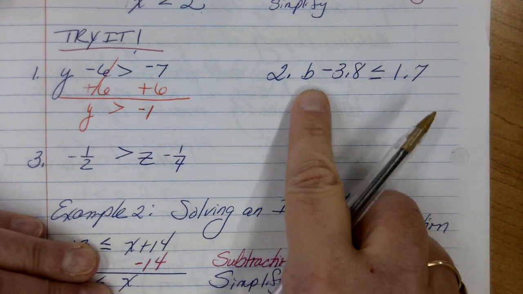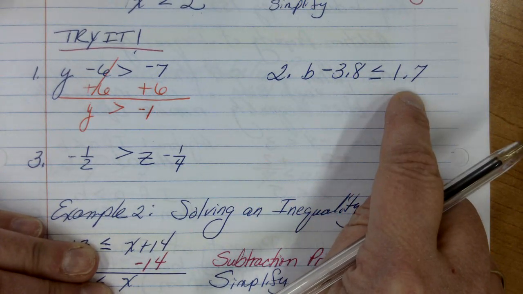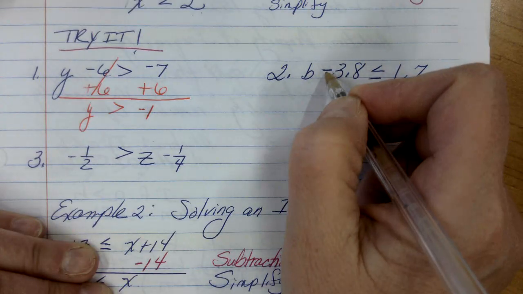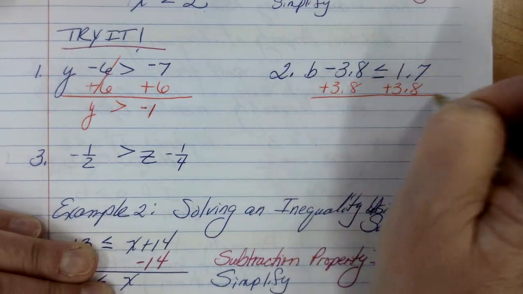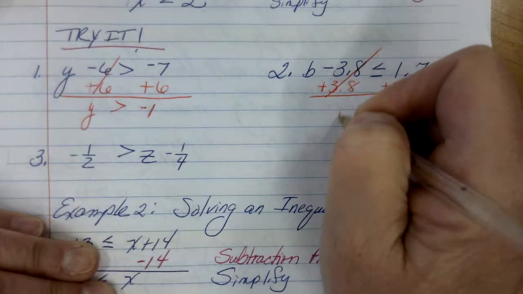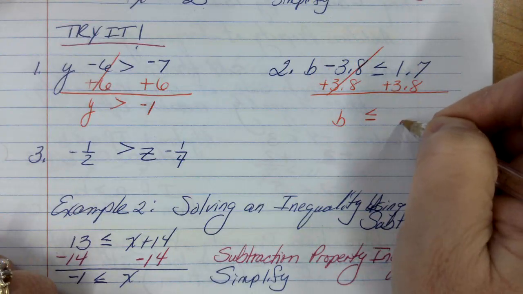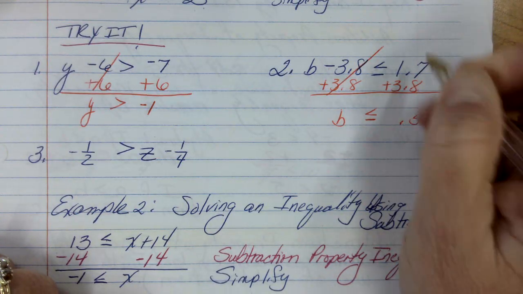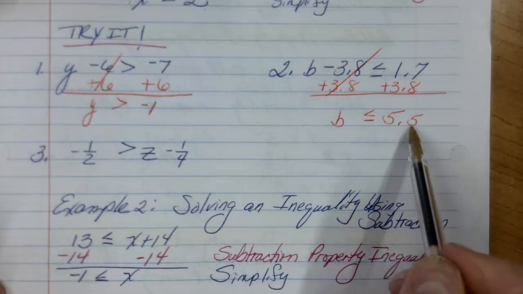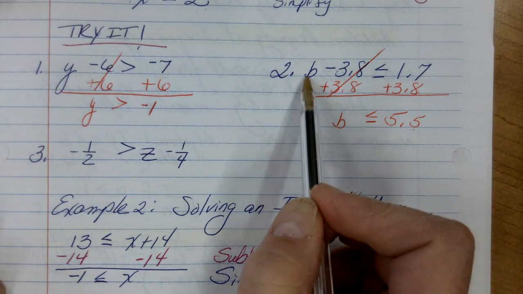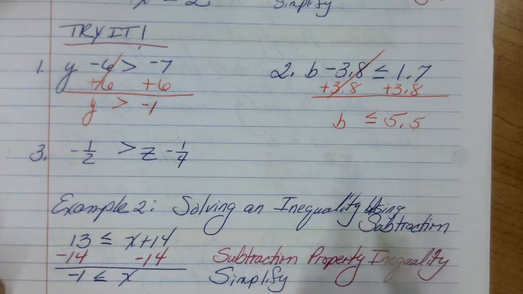Problem number 2. We have b minus 3.8 is less than or equal to 1.7. We're going to do the opposite by adding 3.8 to both sides. The 3.8's will cancel out. We're left with b is less than or equal to, and this would become 7 plus 8 is 15, carry the 1, and this would end up being 5.5. You can check your work by substituting 5.5 back in for b. 5.5 minus 3.8 should give you 1.7.